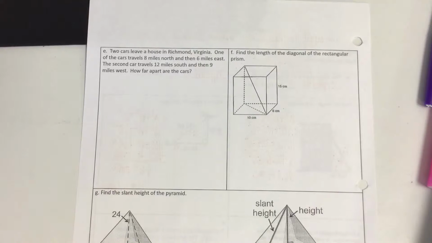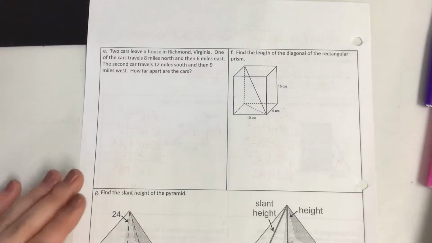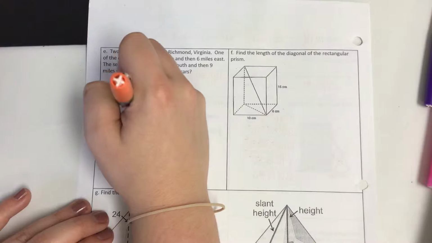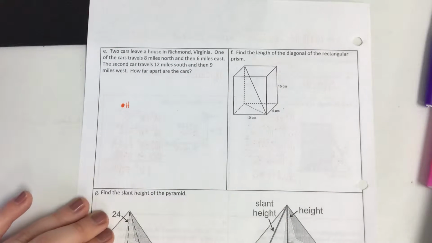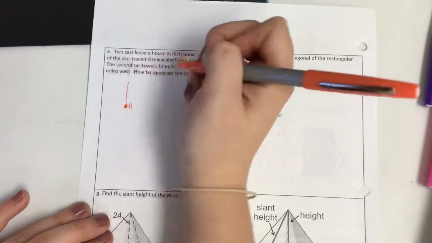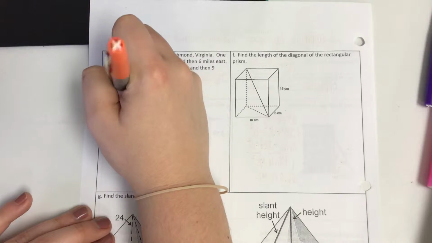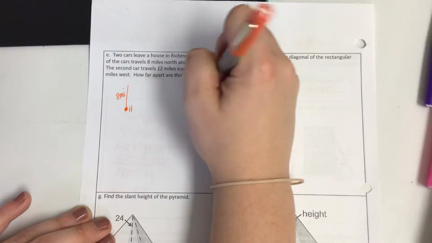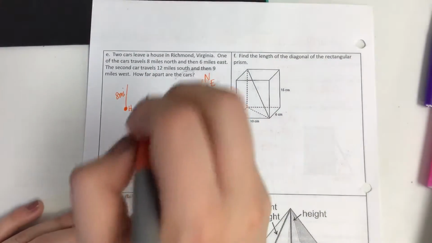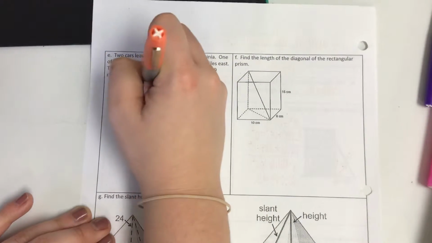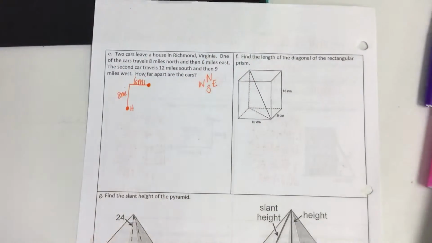Letter E. Now letter E doesn't give us a picture, so we're going to draw this as I go through reading it. So it says 2 cars leave a house in Richmond, Virginia. So we're going to say right here, this point is our house. Okay, so one of the cars travels 8 miles north, so north is going to be up. And then 6 miles east, so if we remember our directions, east is going to be to the right, 6 miles. So this is our first car and where they ended up.